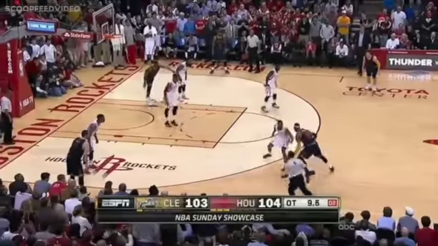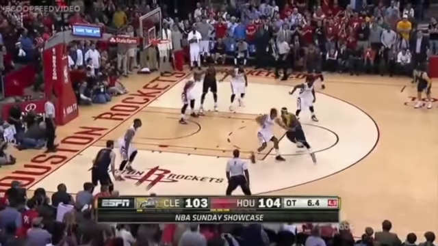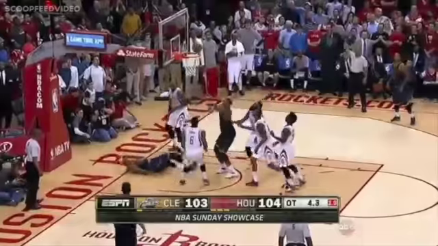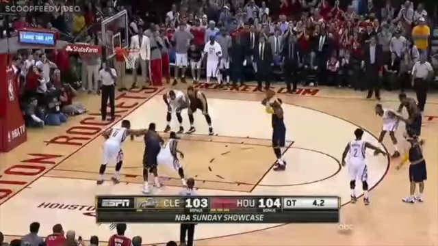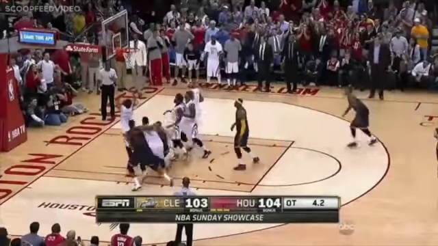A free throw is rewarded when a foul is committed on a player during the act of shooting. They then perform a free throw at the free throw line with no defense.